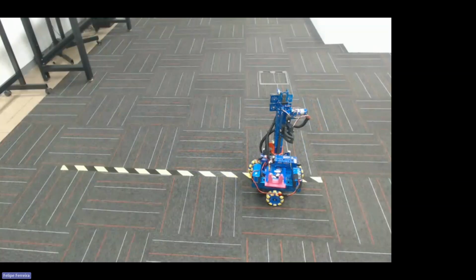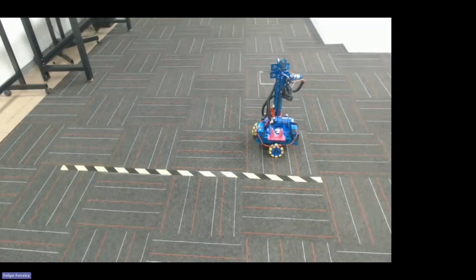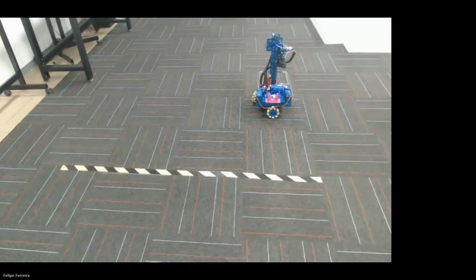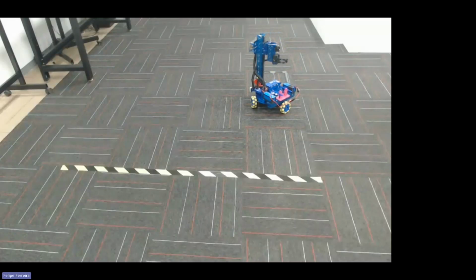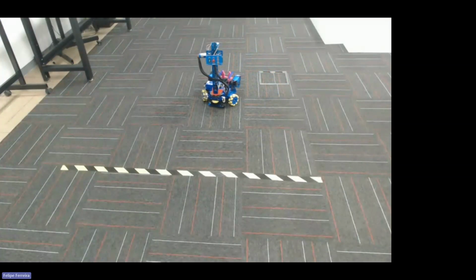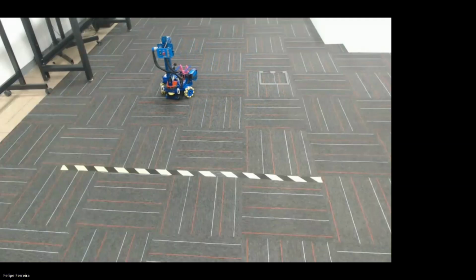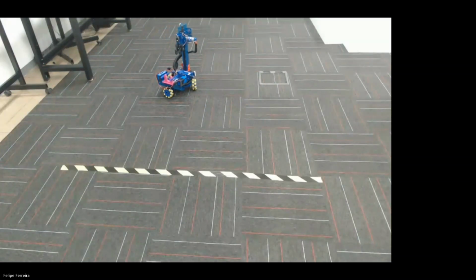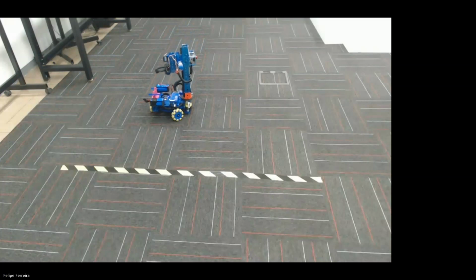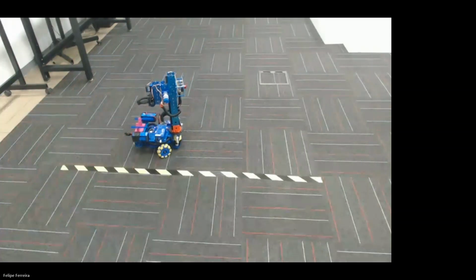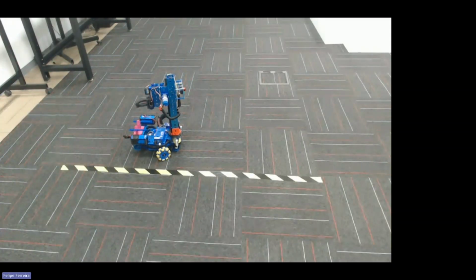First one is 100, 0, then 100, 90, then 100, 100. I'm rotating to 7, 3, 8, 8. And go 0, 100, then rotate. Then go to 0, 0. Perform all of that.